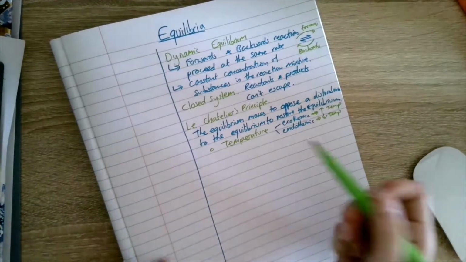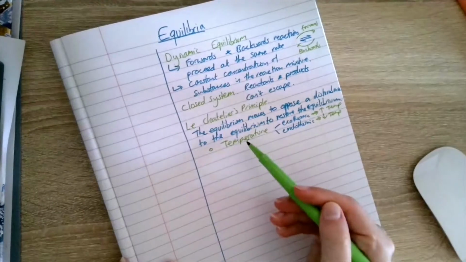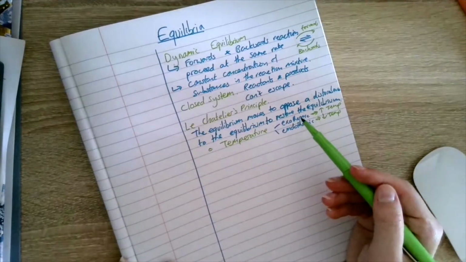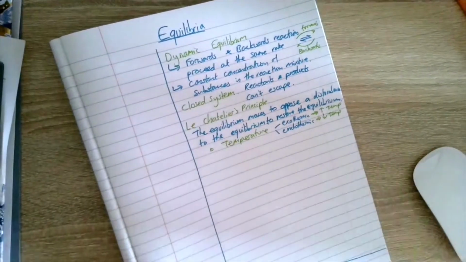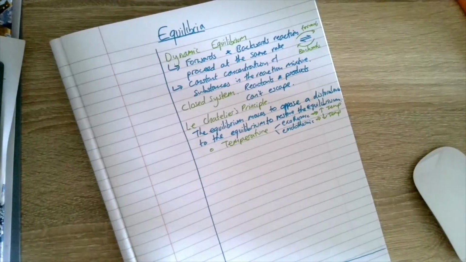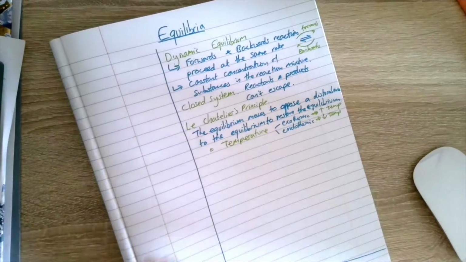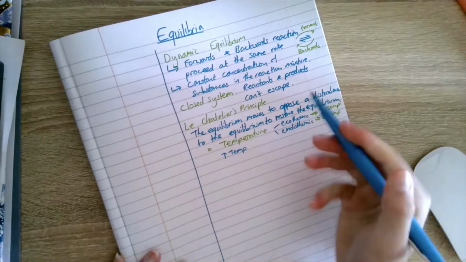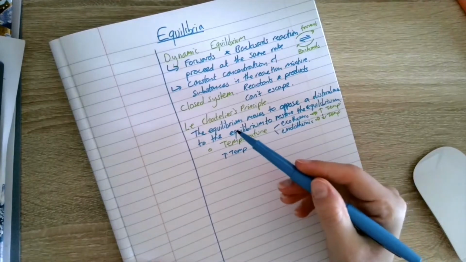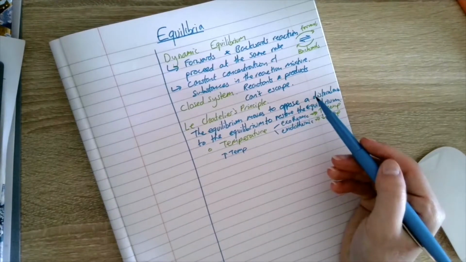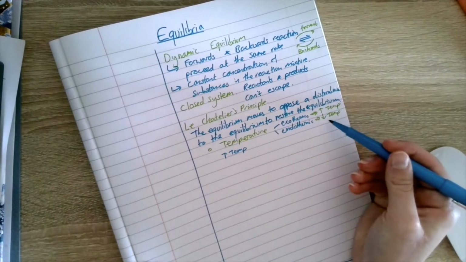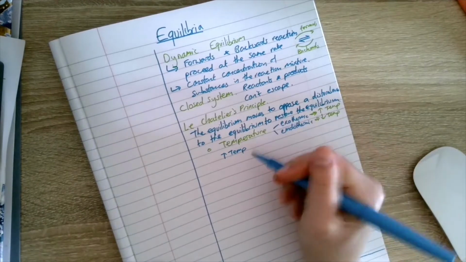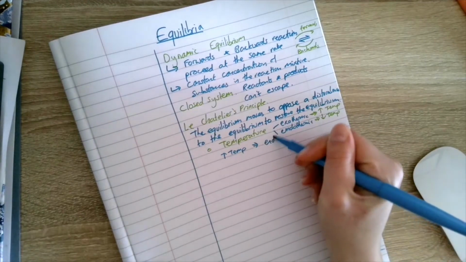So the change we make to our temperature is going to determine which reaction of the two is favoured, either the exothermic or endothermic. So if we were to increase temperature, our equilibrium is going to move to oppose this disturbance, and so it's going to act to decrease the temperature, and so endothermic is favoured.